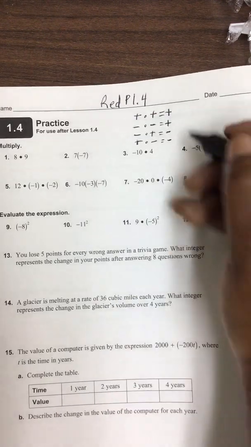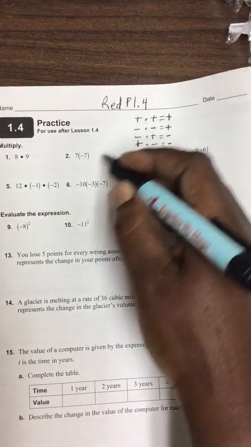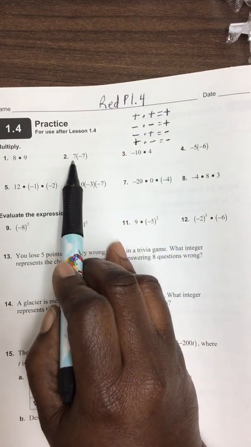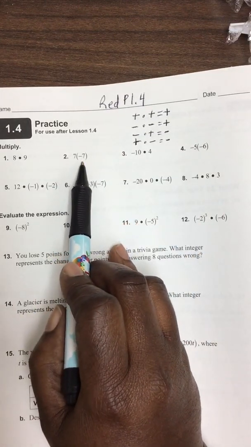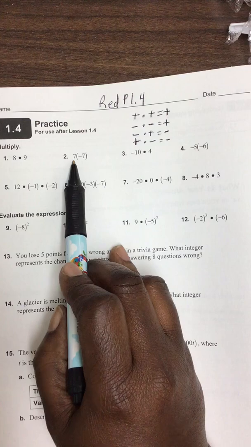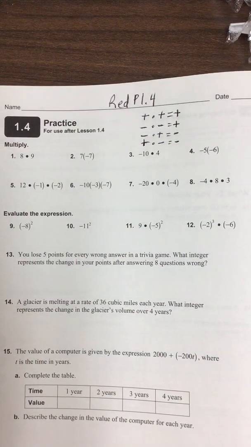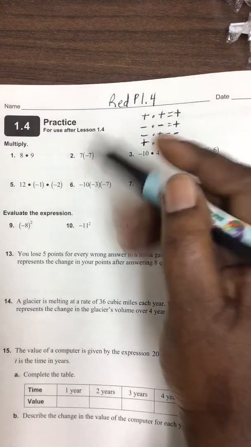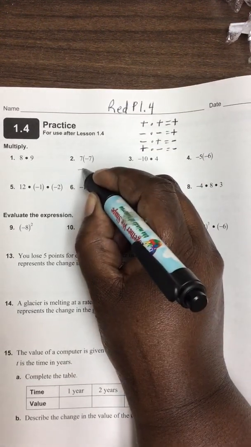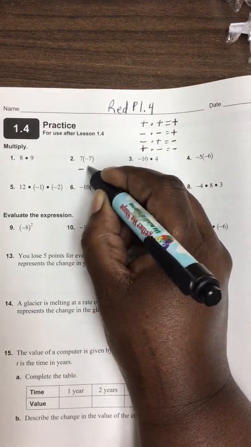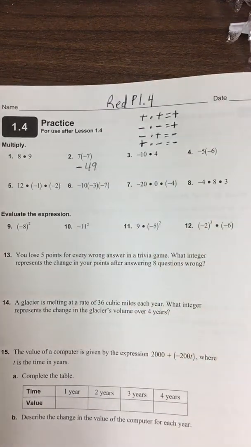Okay, so now let's take a look at number 2. Here we notice that 7 times 7. The first 7 is positive, the second 7 is negative. Therefore, the signs are different, so our answer will be negative. 7 times 7 is 49.